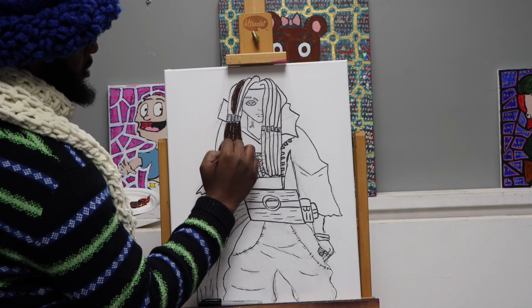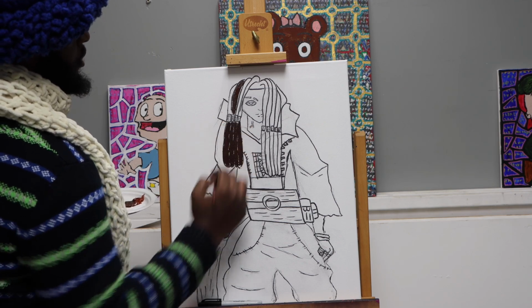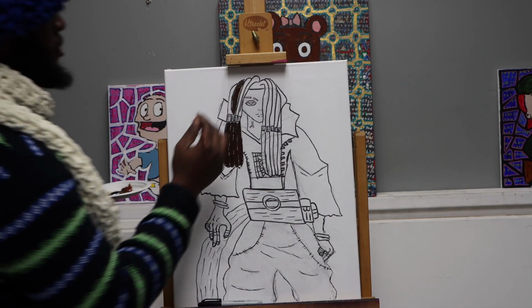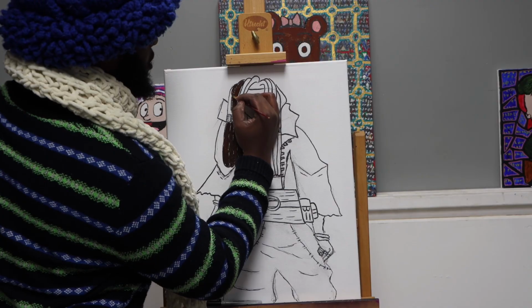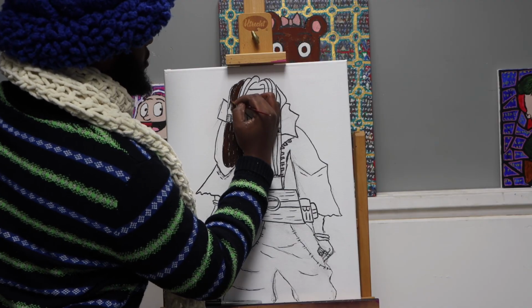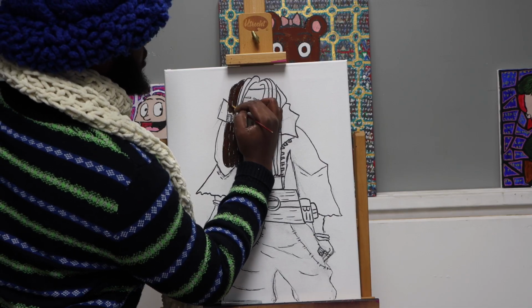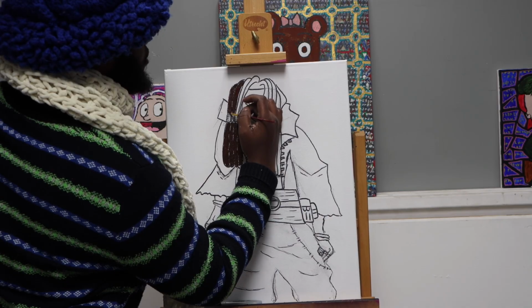It's always good to paint new characters and new people that you see on TV. It helps your skill level grow as an artist, and it really helps you become a better artist by experimenting with things that you usually don't do.